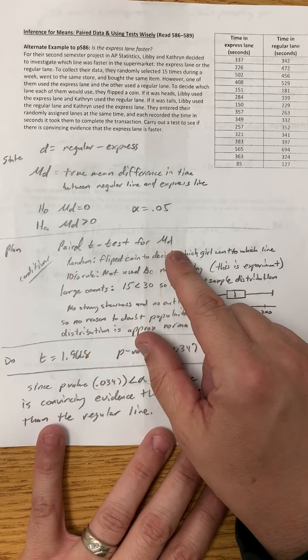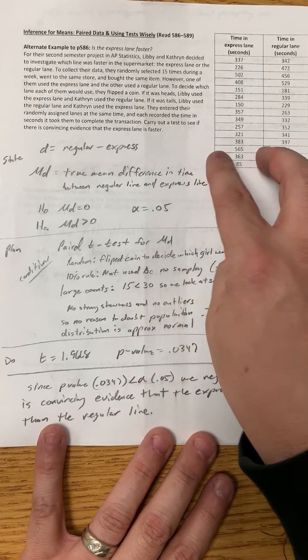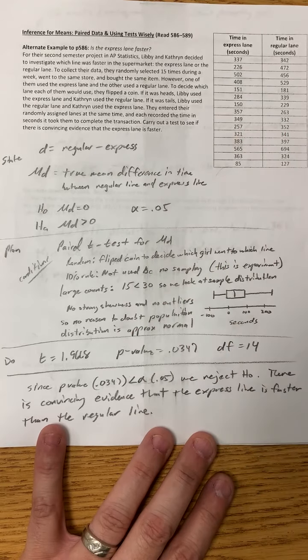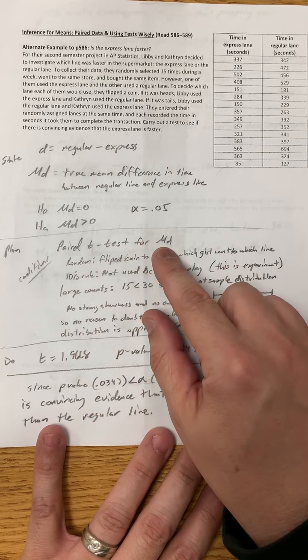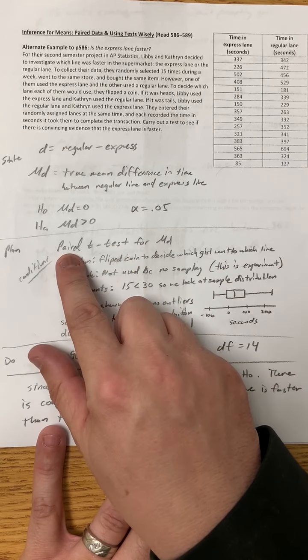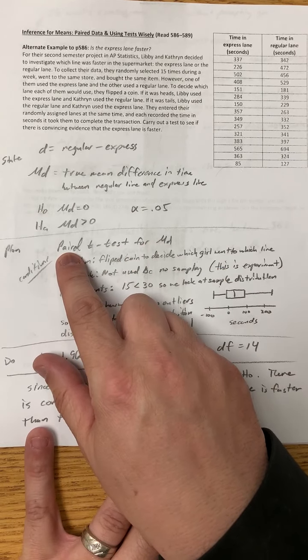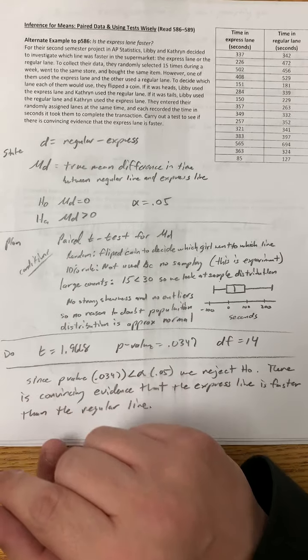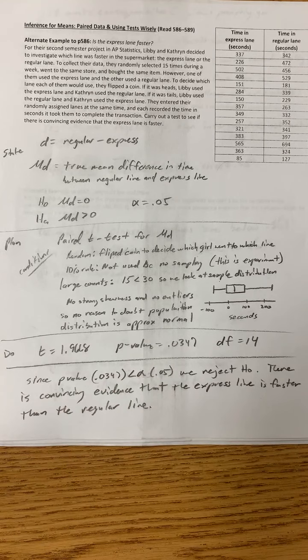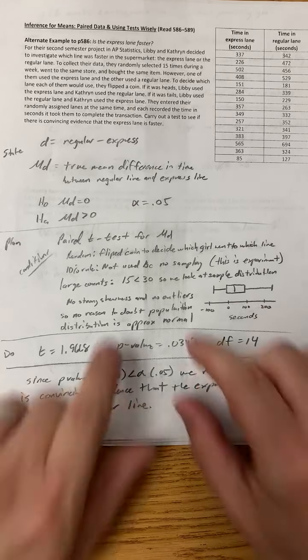This is a paired t-test for mu sub d. If we're doing the difference between two, and that's what we're actually measuring, it's going to be a paired t-test for mu sub d. And paired as in matched pair. And as you hopefully remember me saying 100 times, the College Board loves them some matched pair design. So I would say it's very likely you would see something to do with a problem like this because it's a matched pairs.